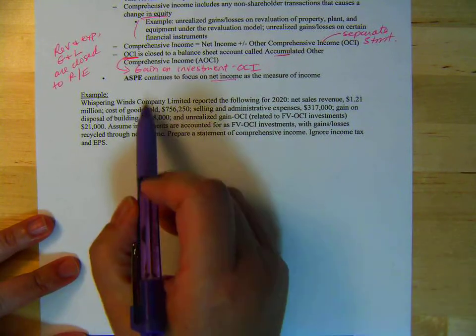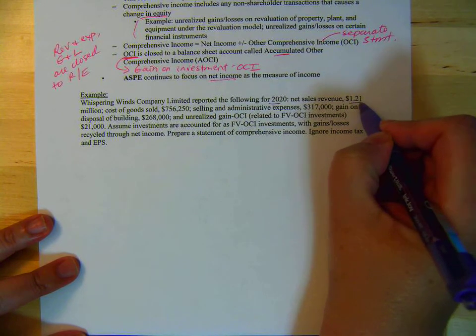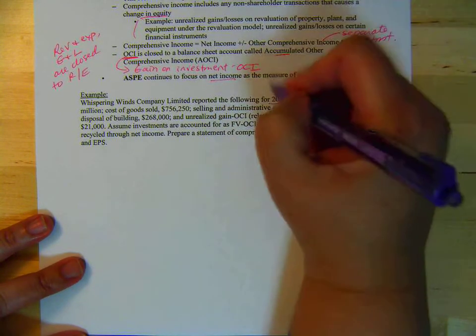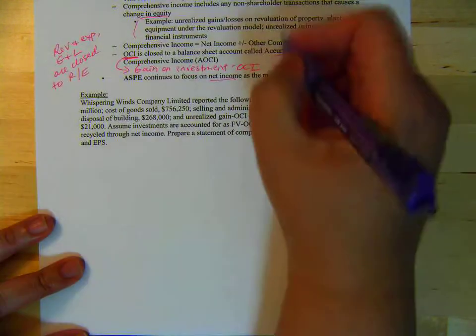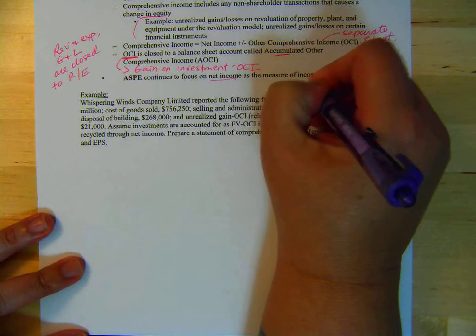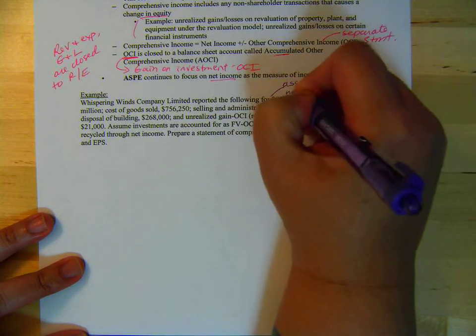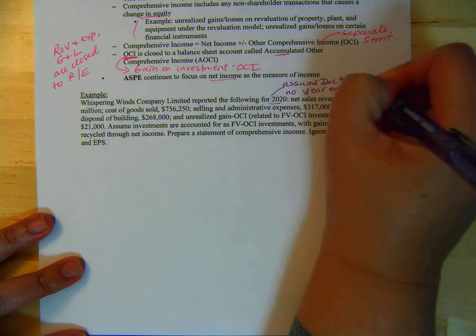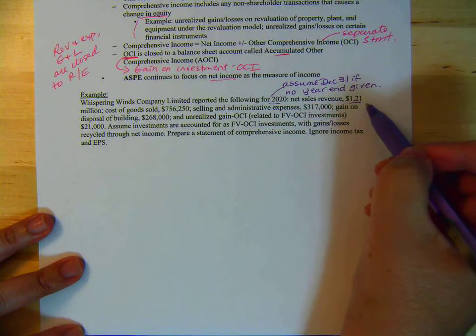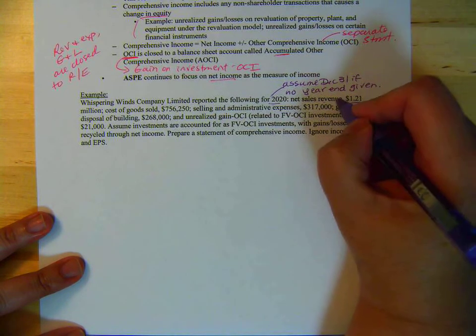So, Whispering Winds Company reported the following for 2020. Net sales. Oh, and with these examples and in the text, if it doesn't give a year end, assume December 31st. Net sales revenue.